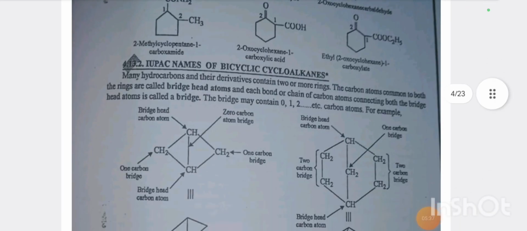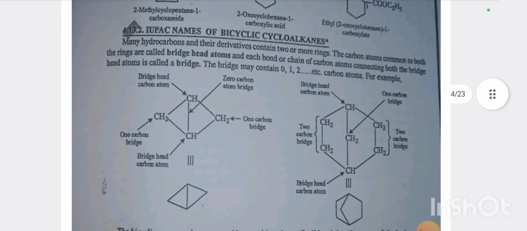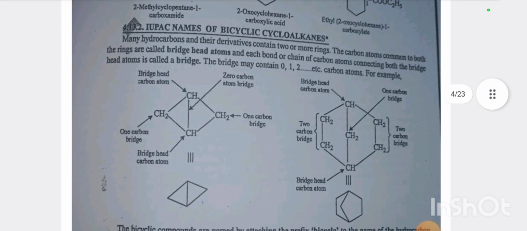IUPAC name of bicyclic cycloalkanes. Many hydrocarbons and their derivatives contain two or more rings. The carbon atoms common to both rings are called bridgehead atoms, and each bond or chain of carbon atoms connecting both bridgeheads is called a bridge.